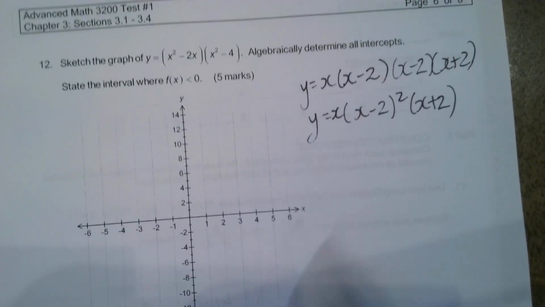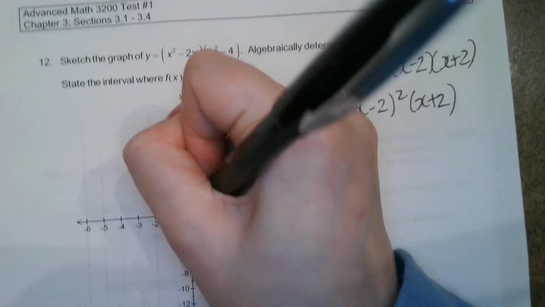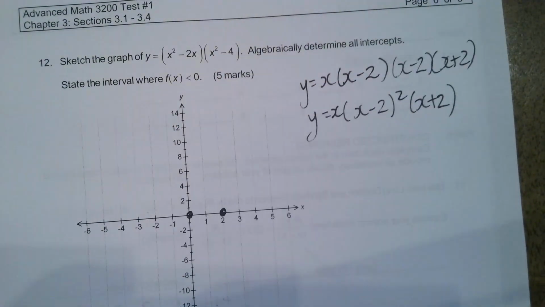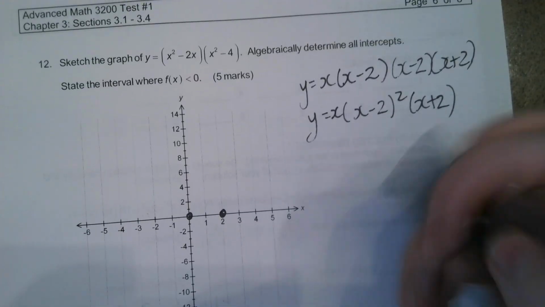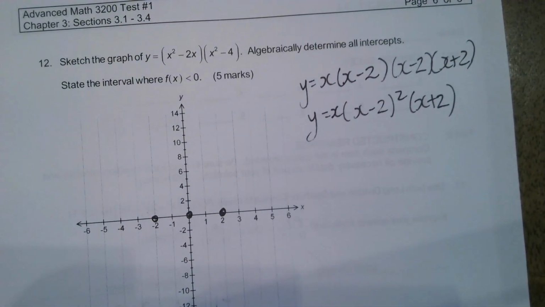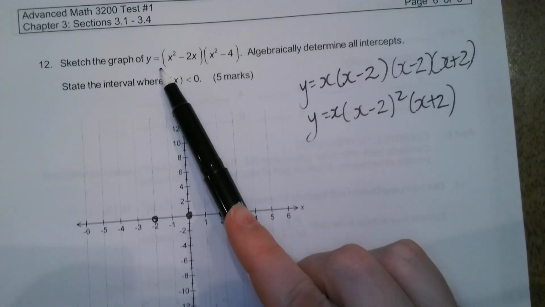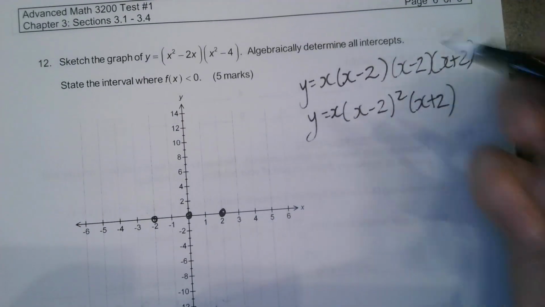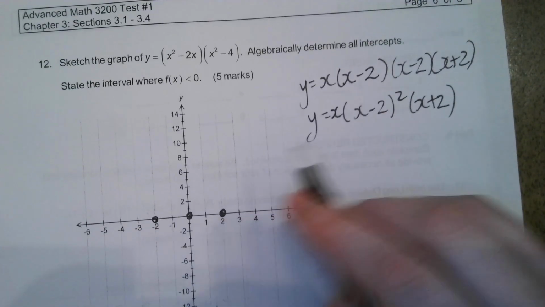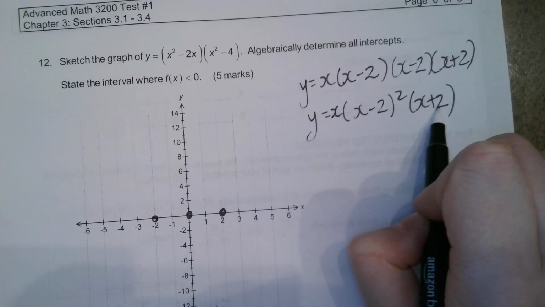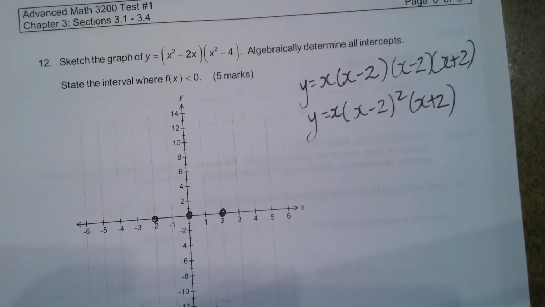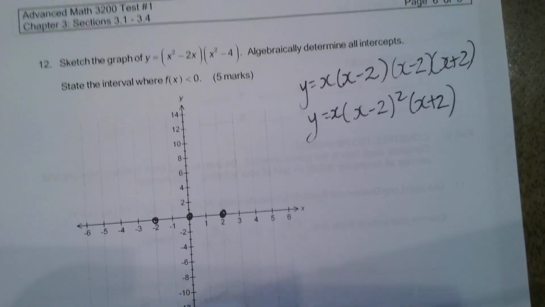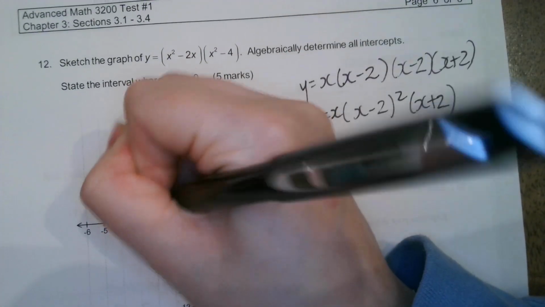So you can go ahead and plot your intercepts. I have one at 0 from that x term. I have one at positive 2 because of the x minus 2 term. And I have one at negative 2 because of this guy. I also know that it opens up because there's no number out front, so I assume it's a positive 1. 0 has a multiplicity of 1, so it's going to pass right through. -2 also has a multiplicity of 1, so it's going to pass right through. And this guy bounces. So I use that in conjunction with your end behavior.